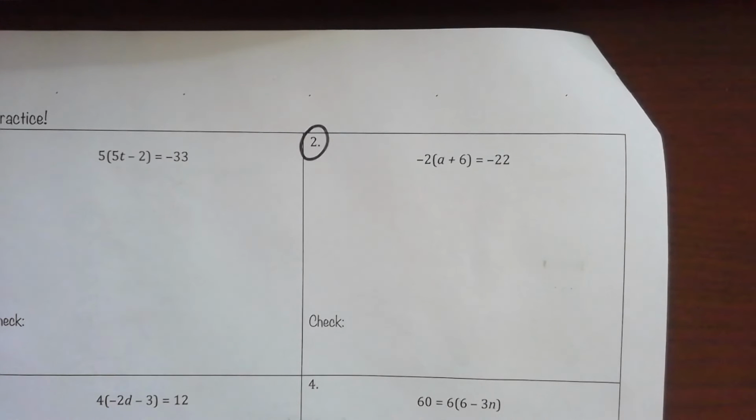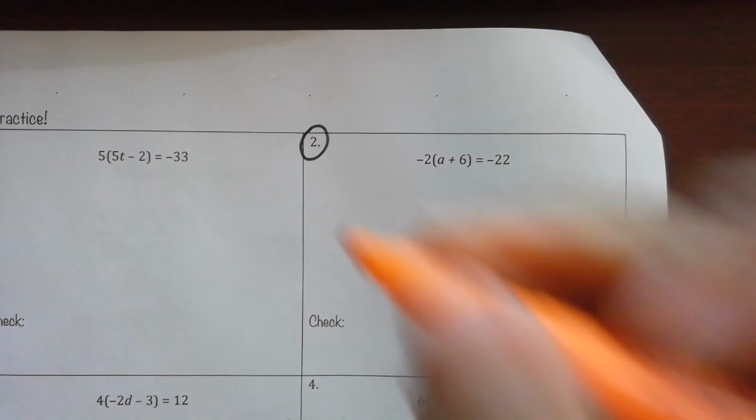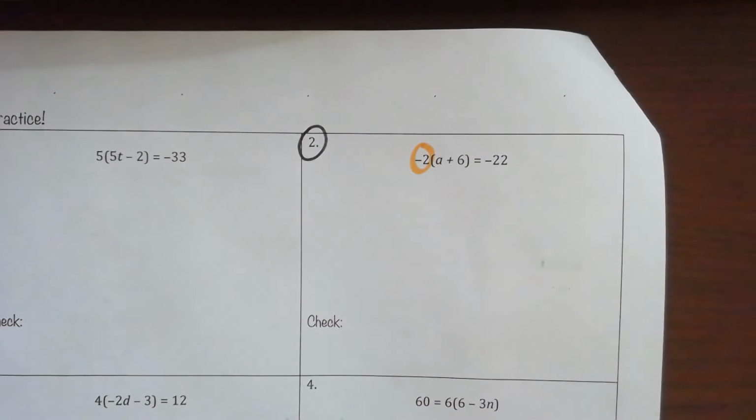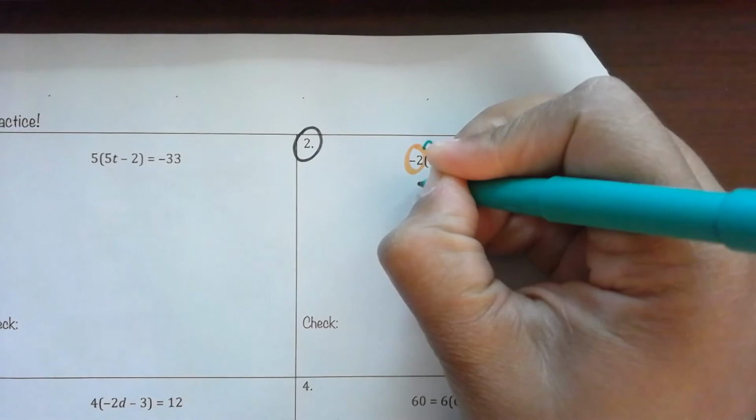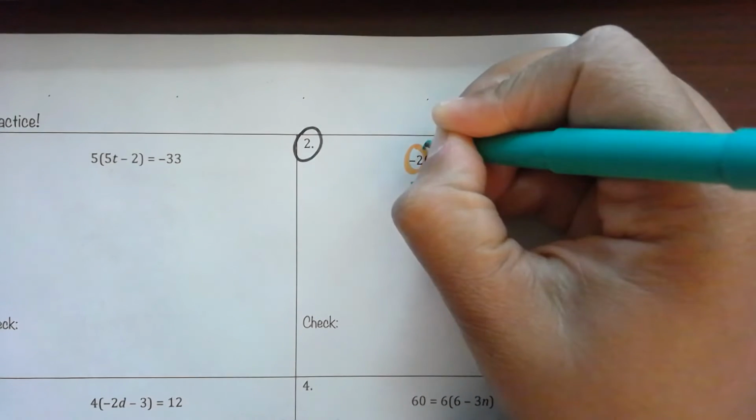So, looking at this, what's the first thing I need to do? Distribute, right? What am I distributing? -2. Most of you did great about this. When it comes to distribution, y'all are pretty solid about that. So, what's -2 times A? -2A. -2 times 6?